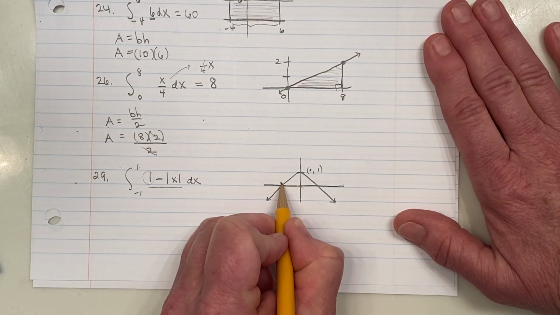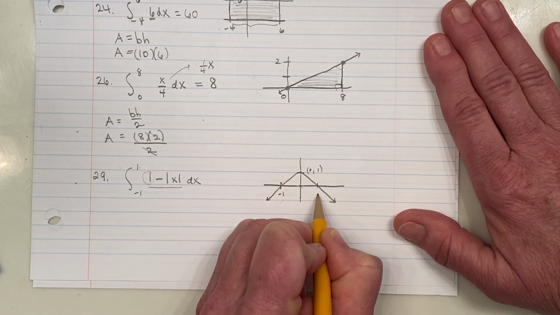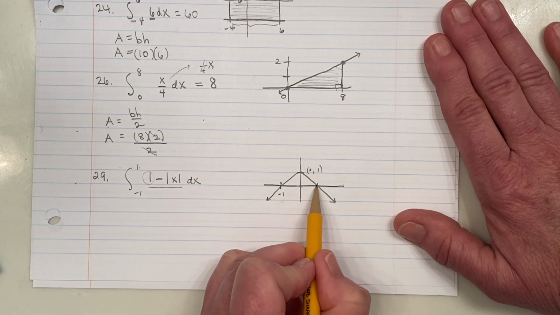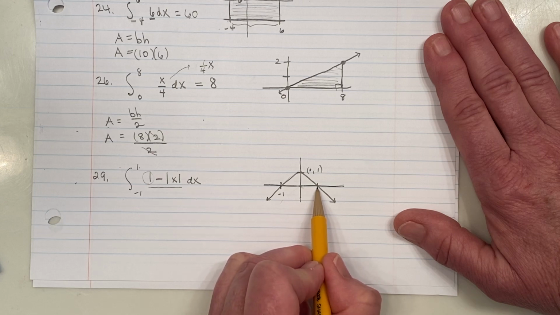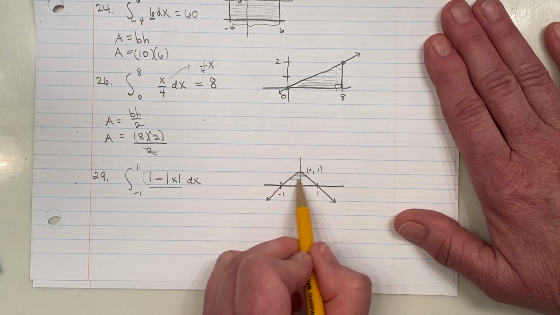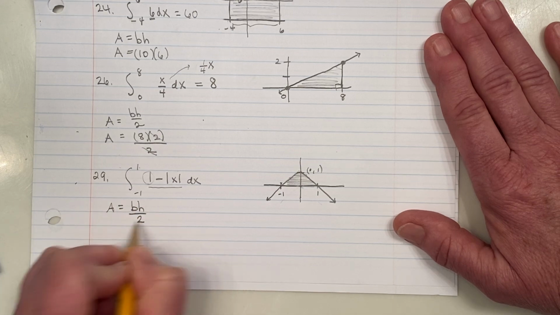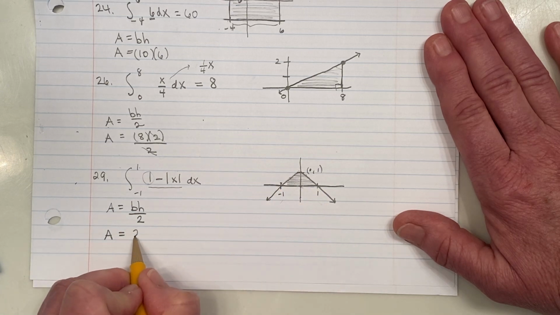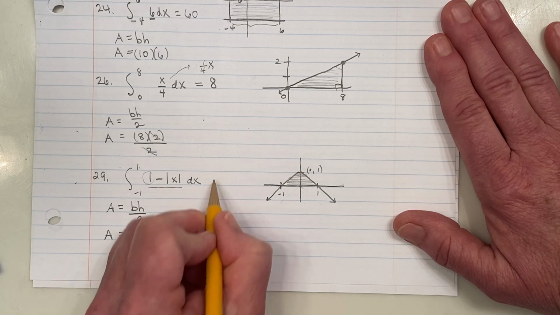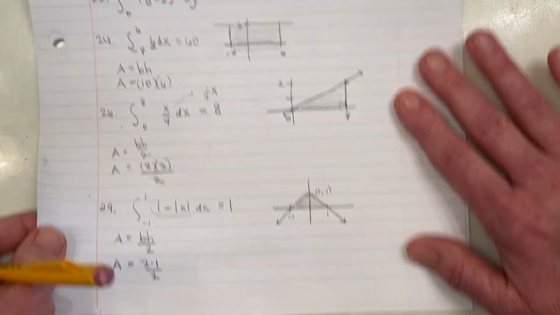Okay, I know this y-intercept is 1, and I know this x-intercept is -1, and this x-intercept is 1. So we're talking about the graph of this function to the x-axis from x equals -1 to x equals 1. So we're talking about this region. It's a triangle. We'll use the triangle formula. The base covers a distance of 2. The height is 1. And then we divide by 2. So the value of that integral is going to be 1. Okay, 31.